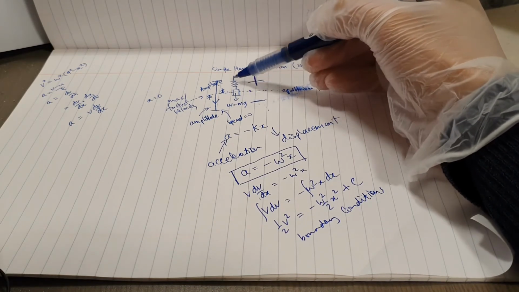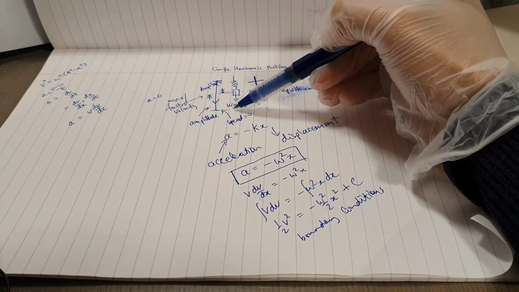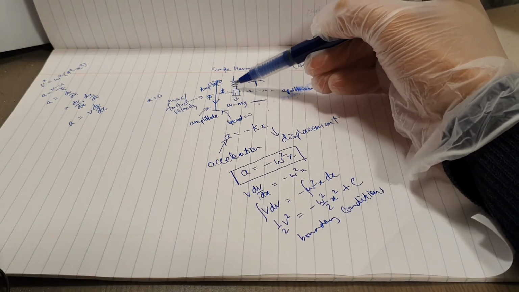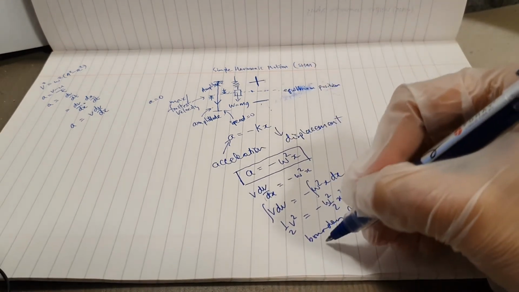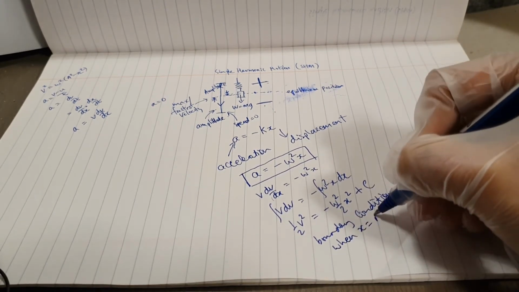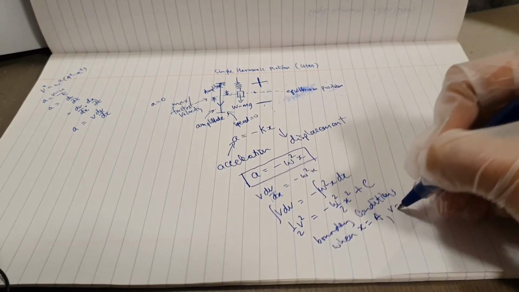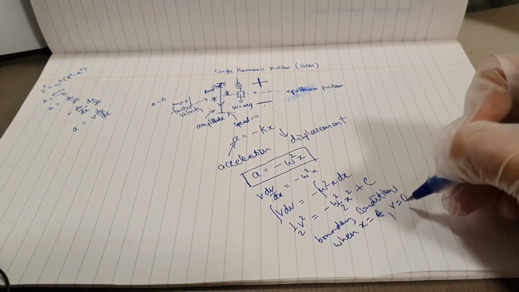Because if it's going up and down, when the displacement is at the bottom, the speed is 0. When it's at the top, it's also 0. So when x is equal to a, v is equal to 0. That is, when it's at the top or at the bottom of the motion, the speed is 0.